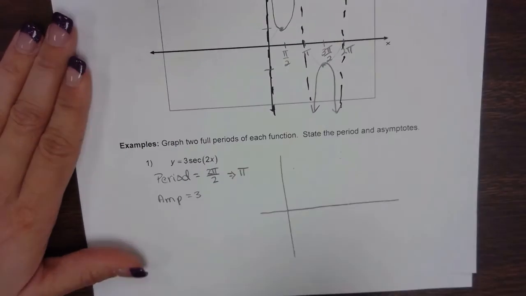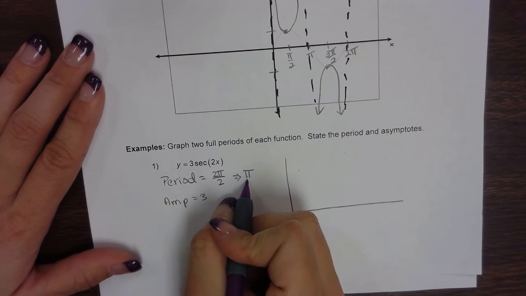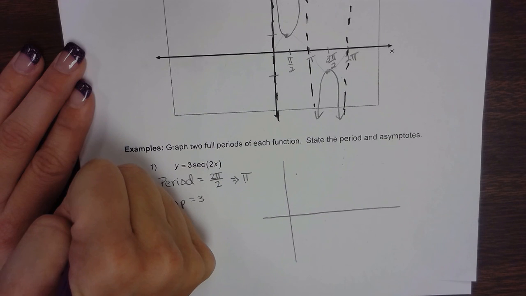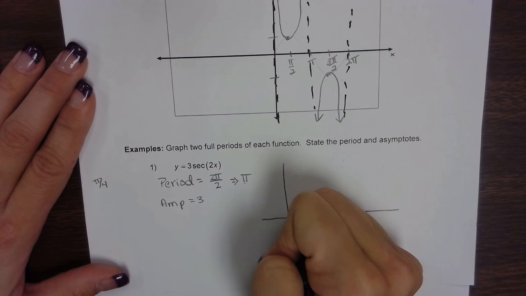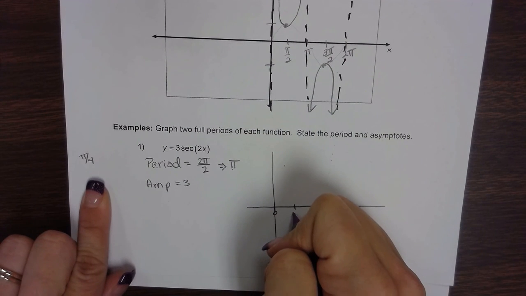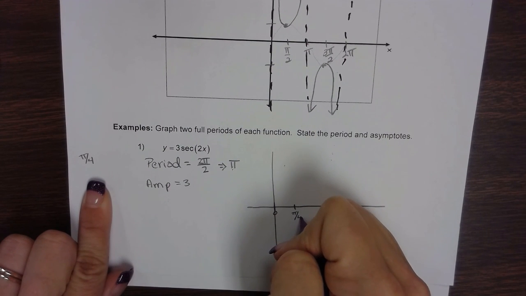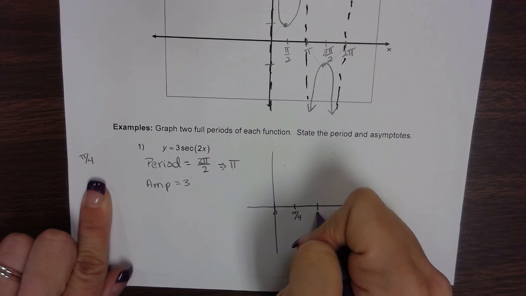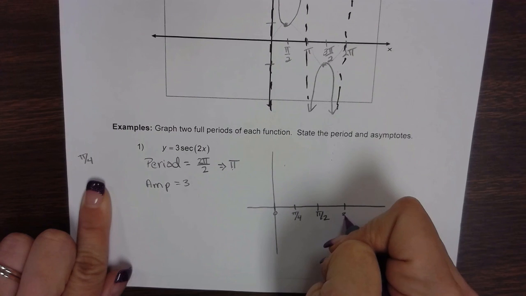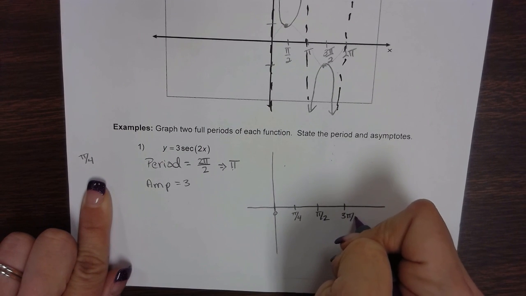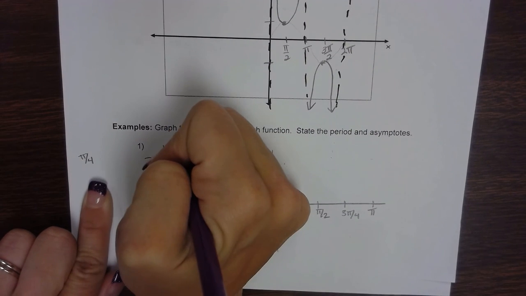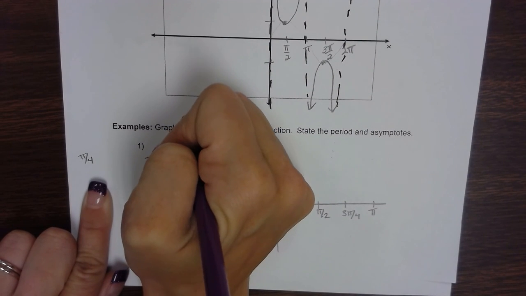Okay, so remember we're going to divide that into 4. So we start at 0, and then we have pi over 4, add it to itself, we get pi over 2, 3 pi over 4, and there is our ending period of pi. So guys, we are just doing one full period.